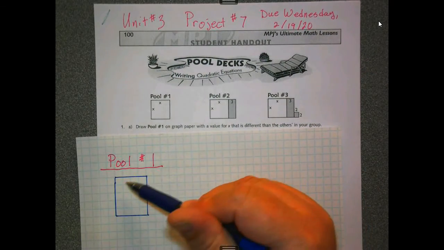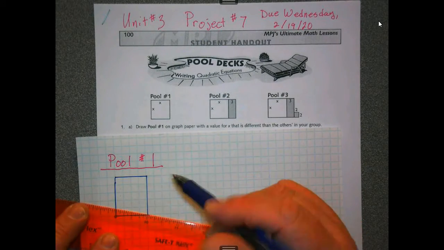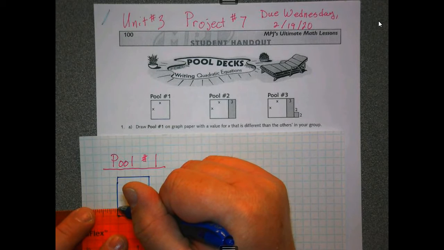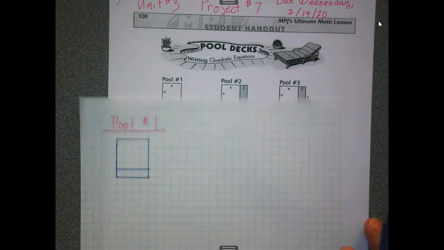No, it's not. It is a 1, 2, 3, 4x4. Yes, it is. See? I'm going to cut it off right there. 4x4 foot pool.